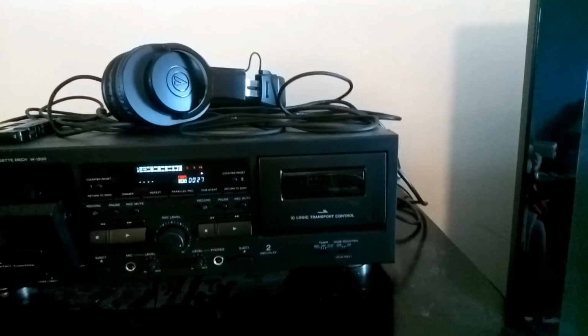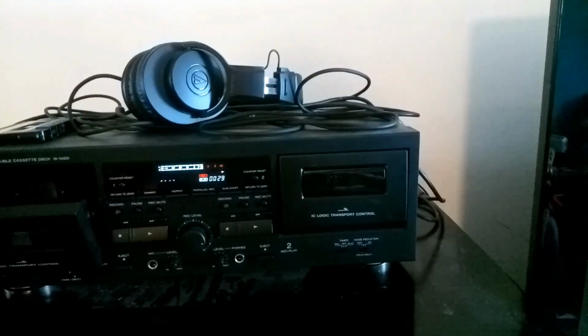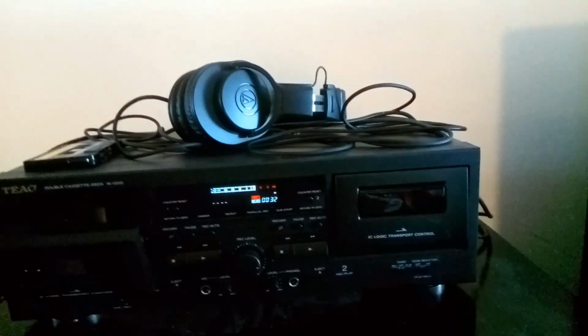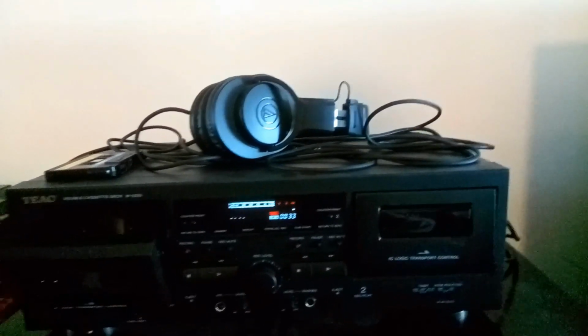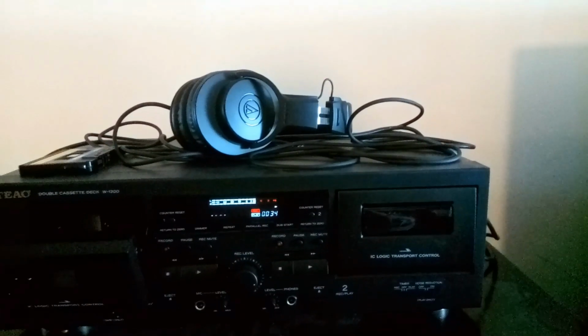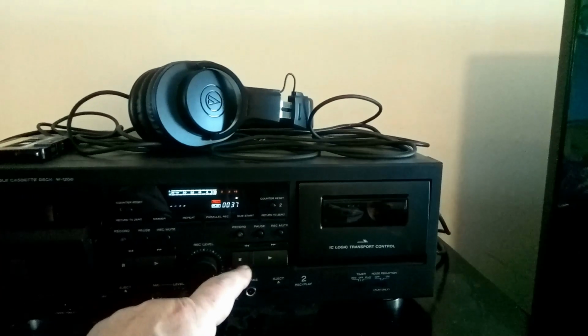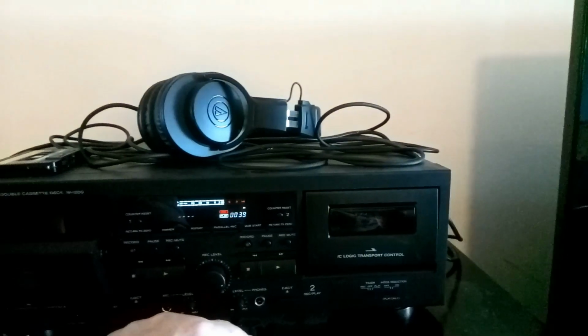This is obviously of use only if you've got another deck you want to reference to. But if you've got a deck that you're happy with and you've got another deck that you're not happy with, maybe you want to reference to the deck you're happy with. So this is how you do it. Record the signal. Nice clean signal. I'll get it up to 40 on the counter.